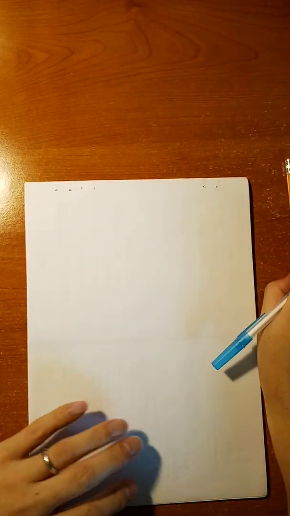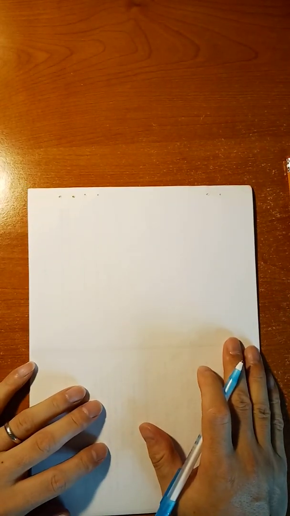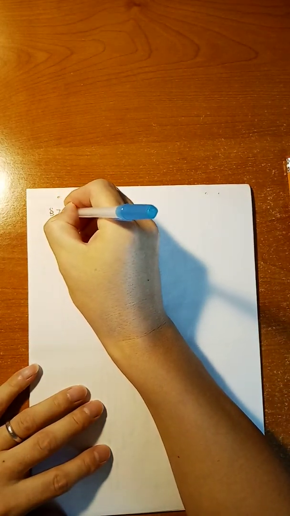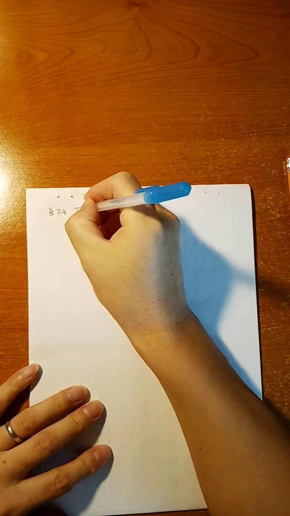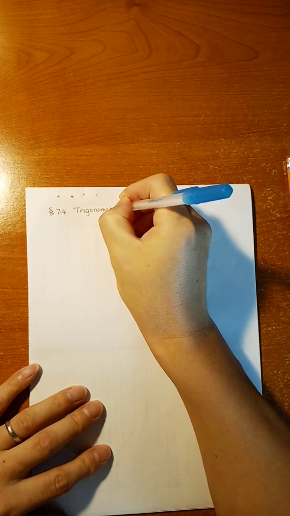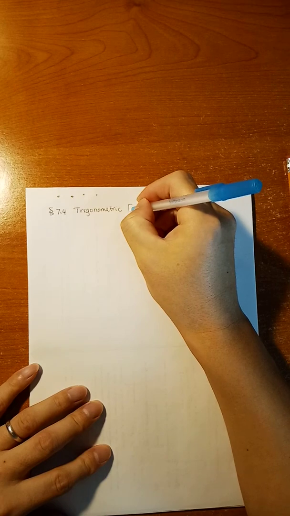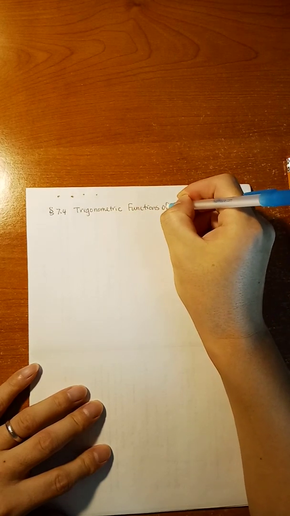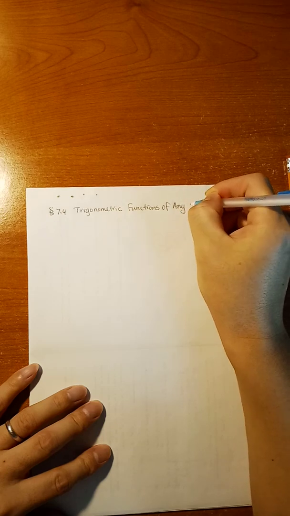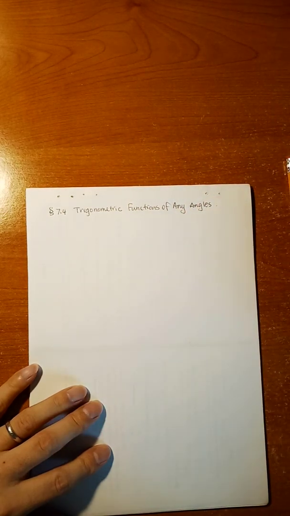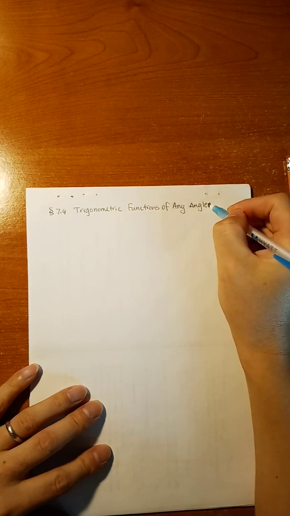In this section, let's talk about the trigonometric functions of any angles. Section 7.4. Any angle, without an s, any angle.